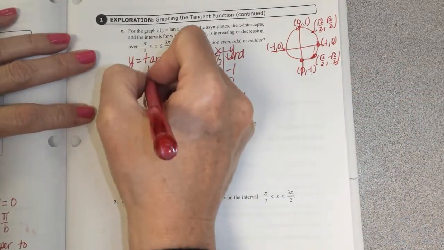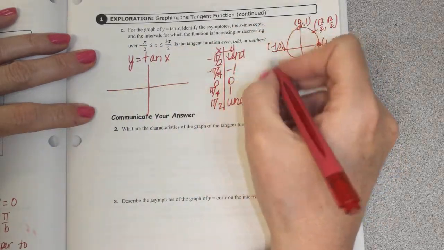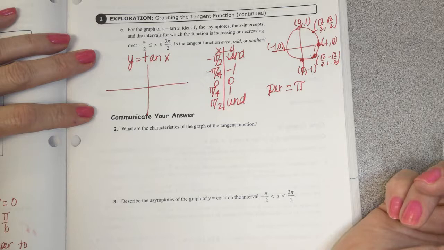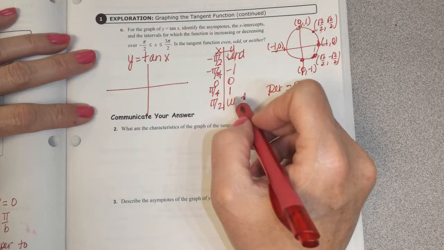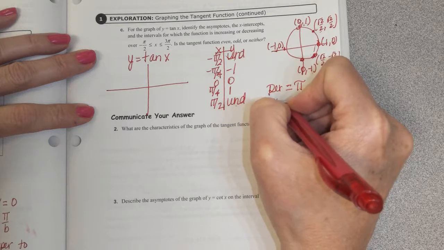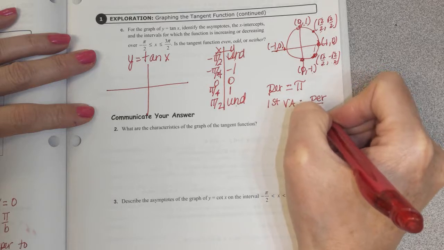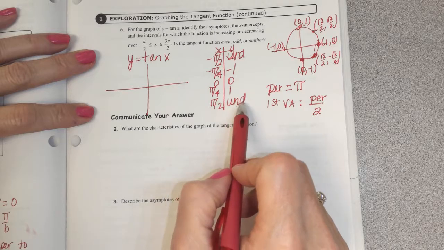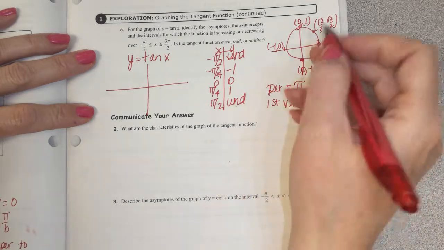So graphing just the regular tangent x, here's what happens. The normal period is still pi. But how did we find these vertical asymptotes? We don't start at 0. Can you see how the first vertical asymptote is going to be the period divided by 2? See how this first vertical asymptote is at pi over 2, and then I could subtract pi, or I could add pi. So this is something a little different.